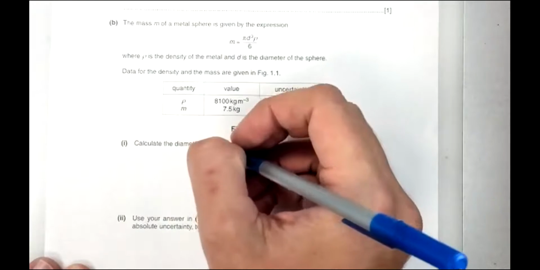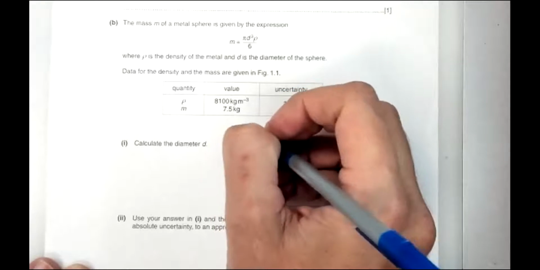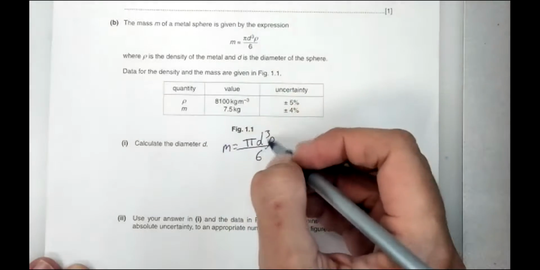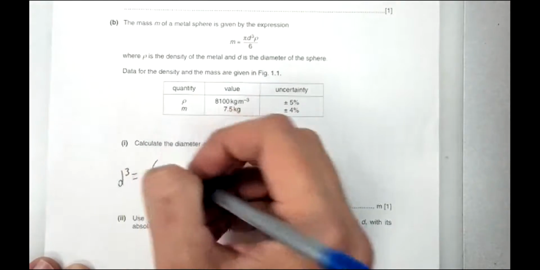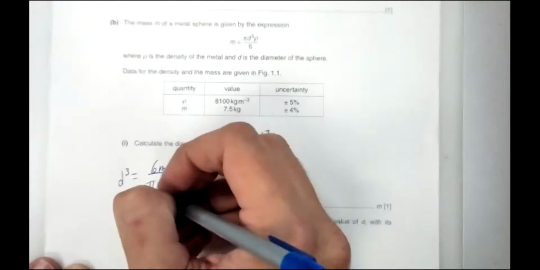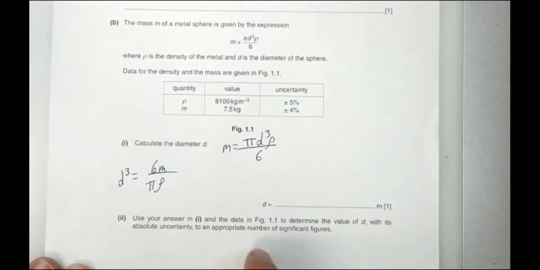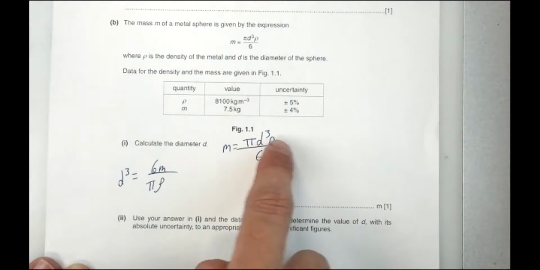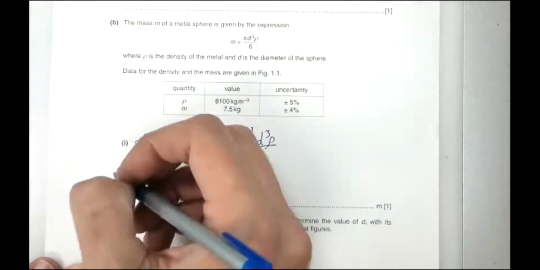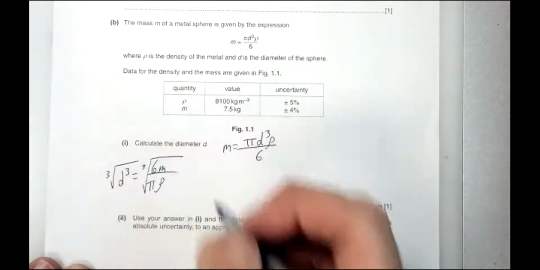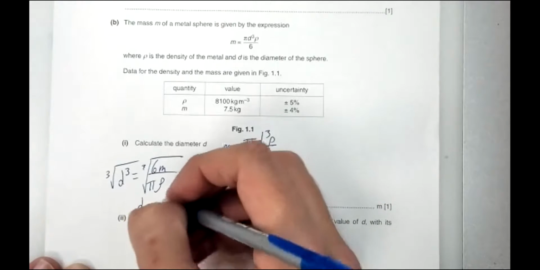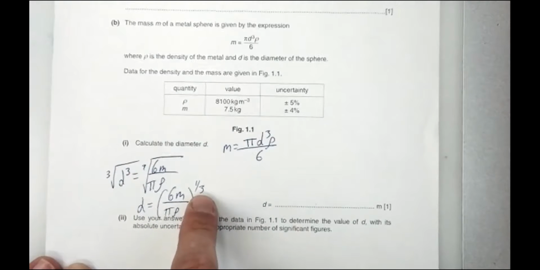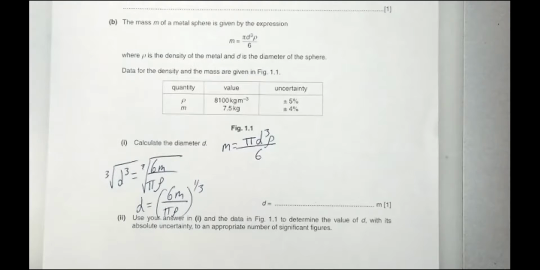So I will start by just copying my equation down. M equals pi d cubed rho over 6. I want to rewrite this to make the diameter the subject. And so I'd rewrite this first like d cubed equals 6m over pi rho. So far, so good. Just multiply both sides by 6 and then divide by rho and pi. And then we want to take the cube root of both sides. And so d should just be 6m over pi rho to the 1/3. Taking a cube root is the same thing as raising it to the 1/3, but it's a little bit friendlier for my calculator.